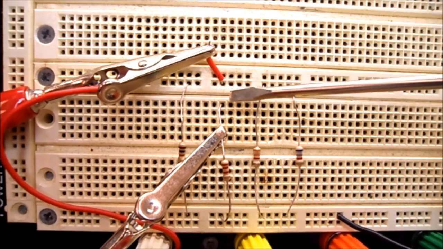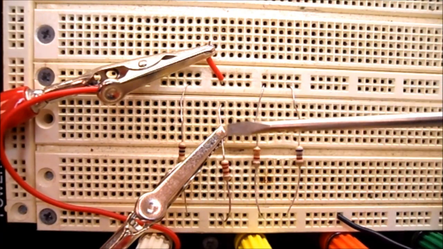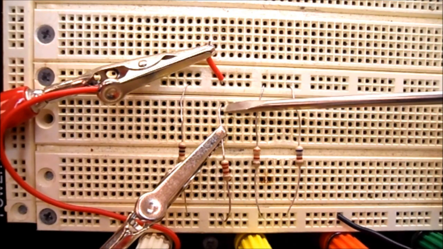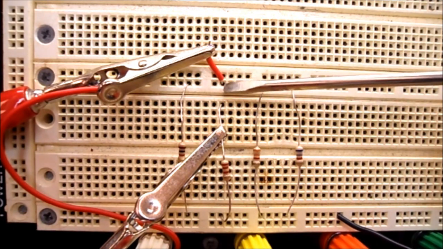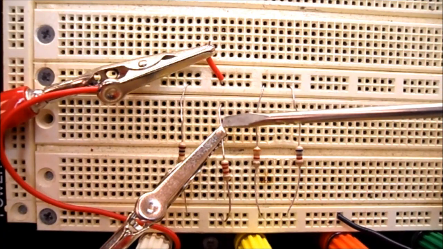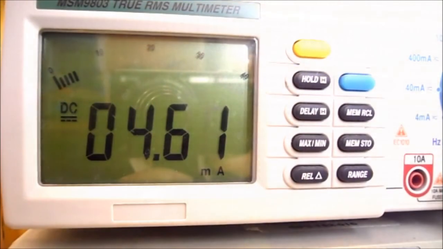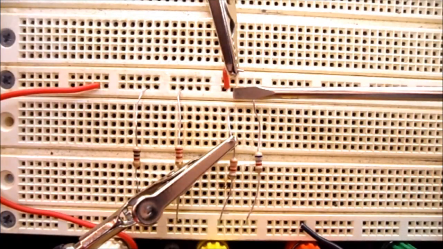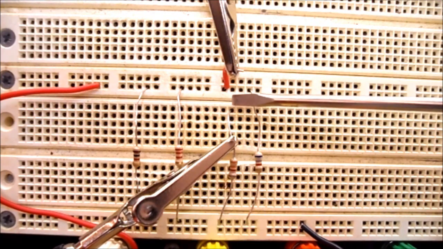So to measure the current flowing through resistor number 2, the 2.2 k ohms, I've removed the resistor leg from the bus and put it in an unused hole, and the red lead of the ammeter goes to the hole I pulled it out of, and the black lead of the ammeter clips onto the leg of the resistor, and I'm reading 4.61 milliamps.